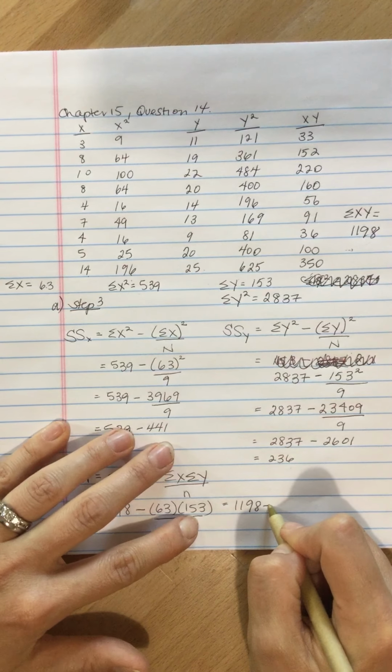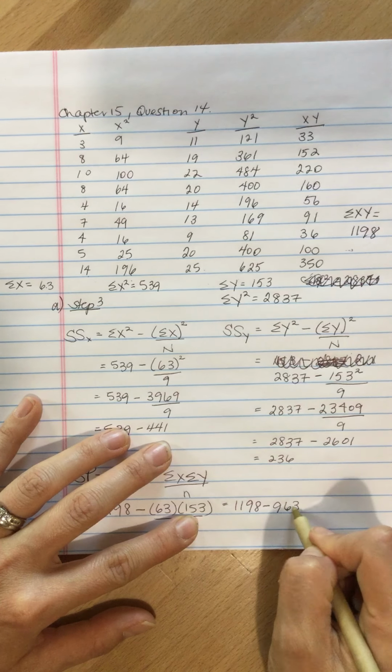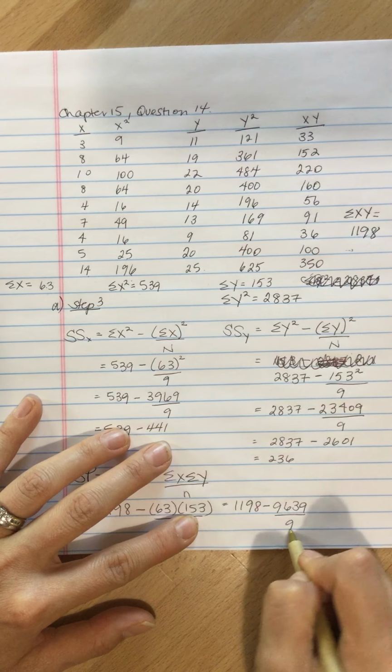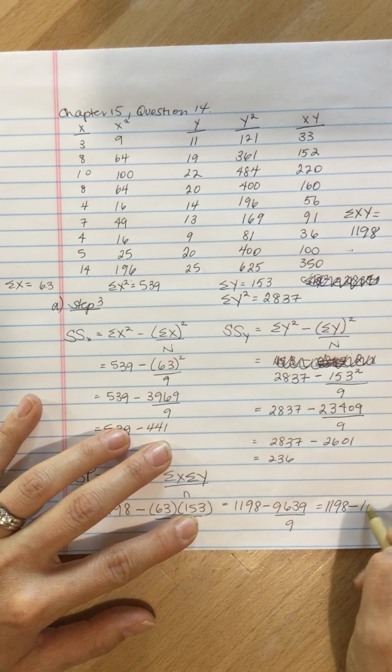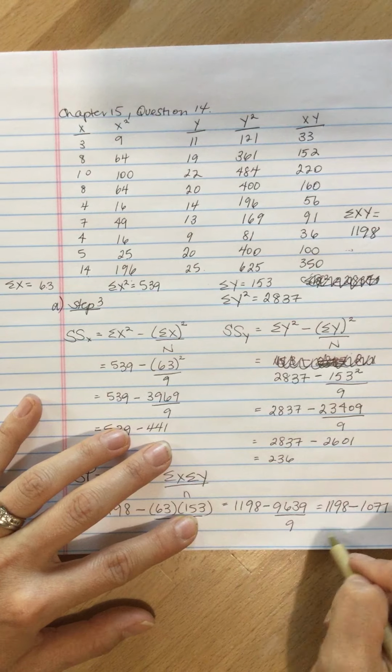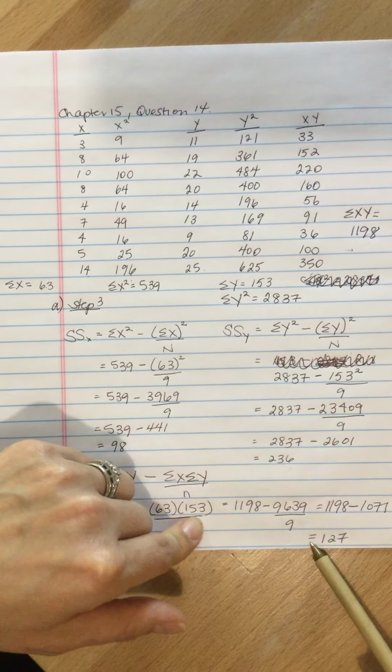So 63 times 153 is 9,639 divided by 9. So our sum of products is 127.